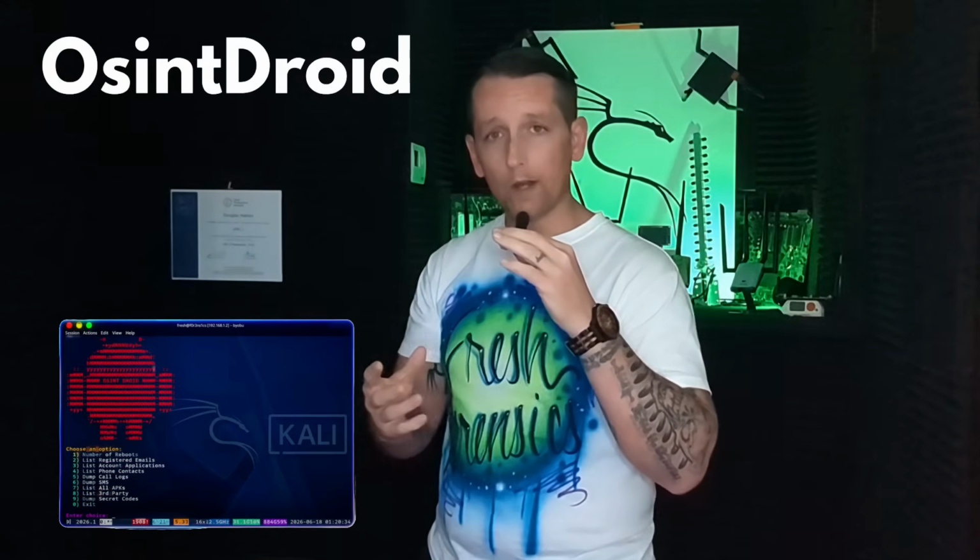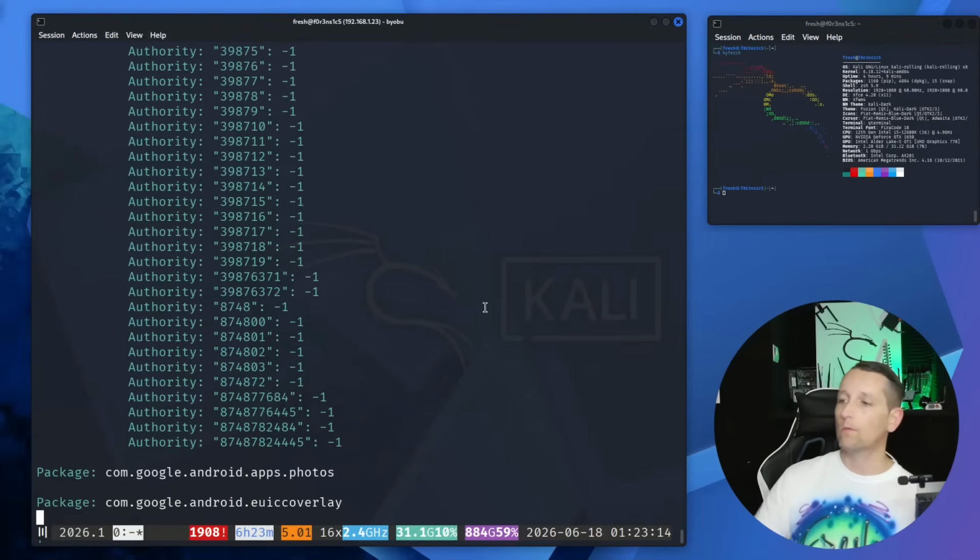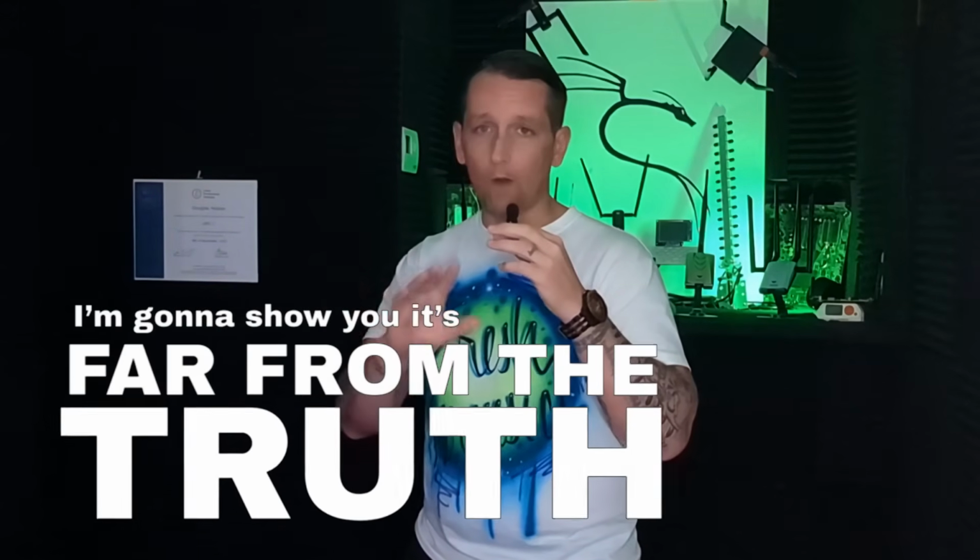One framework, multiple artifacts, written entirely in Bash. We're going to be using a tool called OsintDroid to extract information from an Android device. And here's the crazy thing. Most people think that you need expensive equipment or specialized software in order to extract sensitive information from a device. In this video, I'm going to show you it's far from the truth.